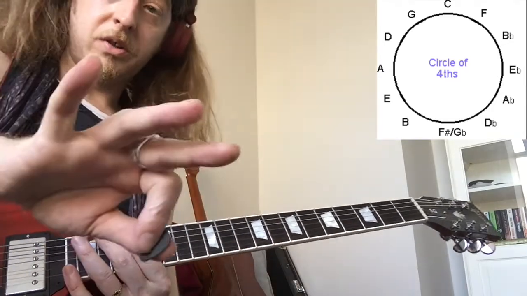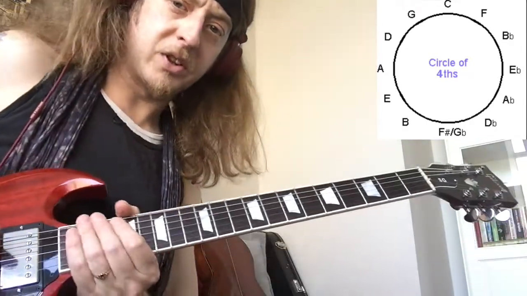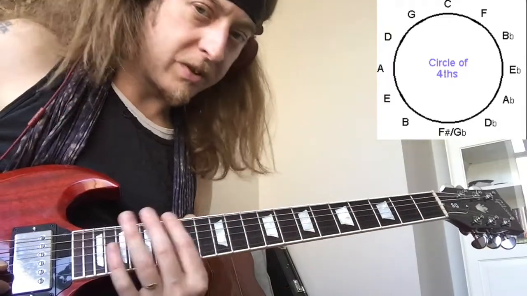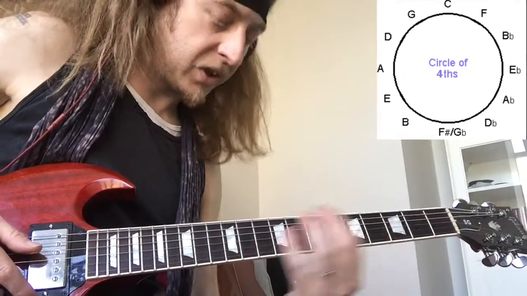So that's how you go round up and down the neck, traversing it while looking at the cycle of fourths and just doing that on every string. I'm not doing it there very fast. To be honest, I'm not the best at that, but this is a work in progress.